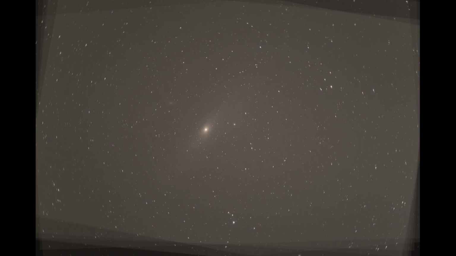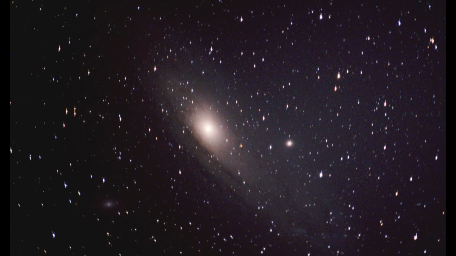So after taking this image, doing some processing in Photoshop and some other tweaks, I finally ended up with an image like this. Now, you can still see I've got some streaking around the outside edges. You can start to make out the actual galaxy itself. You can see the M110 down below it, the M32 up above it. So all in all, for my third time out, I think it actually came out pretty good.